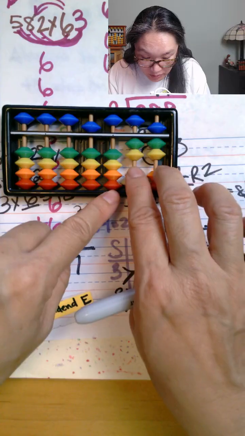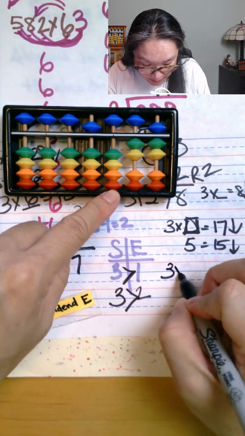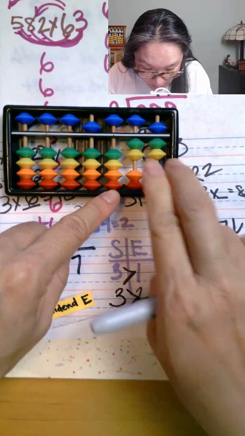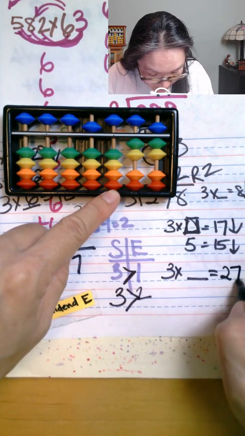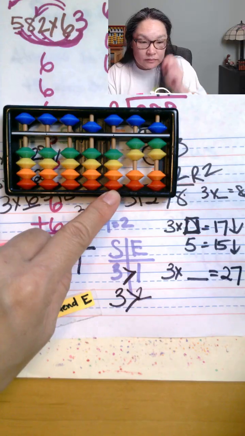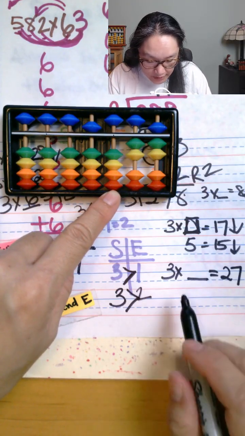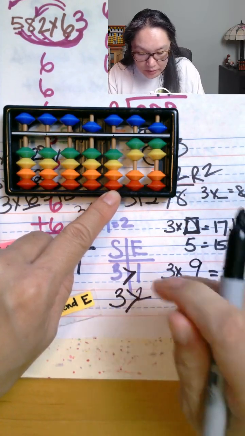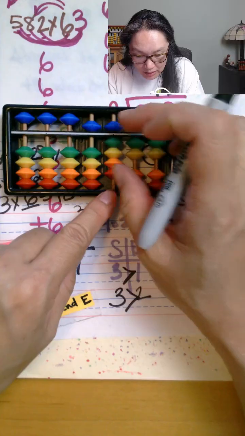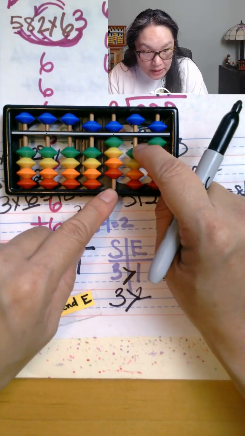So I take these 2 digits. My question is 3 times what is equal to 27. 3 times 9 is equal to 27. So I have my 9 here, and I take away 20, and I take away 7.